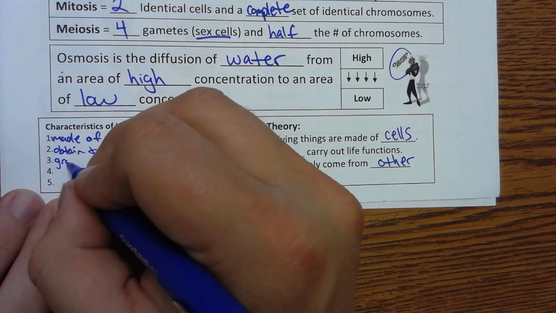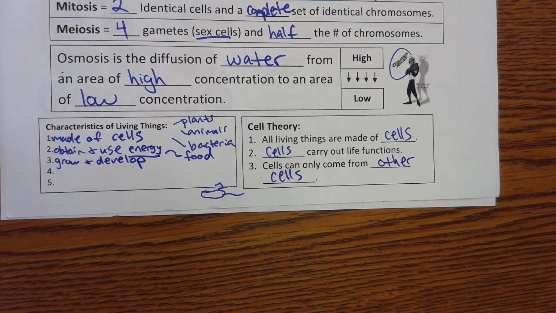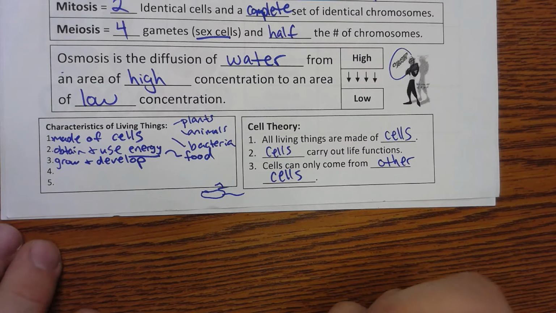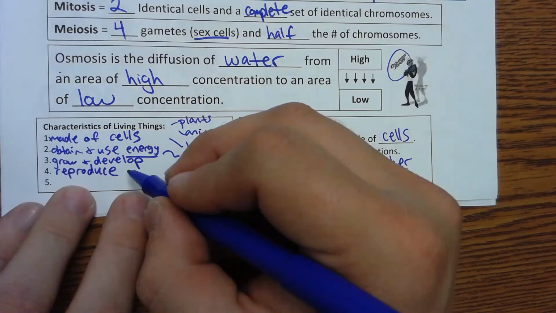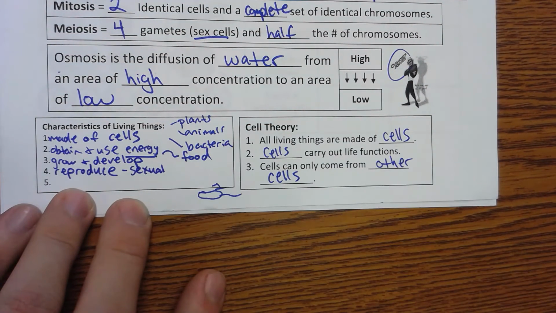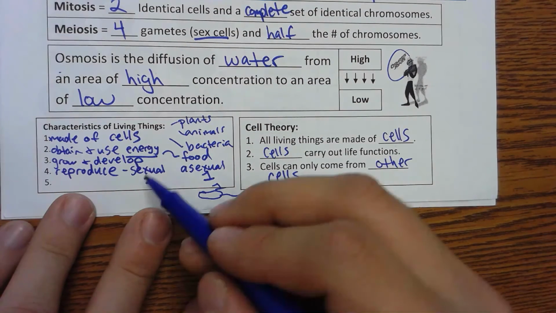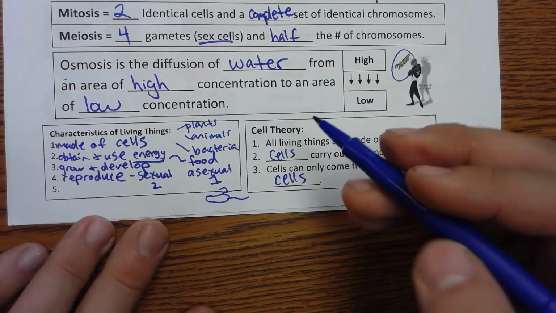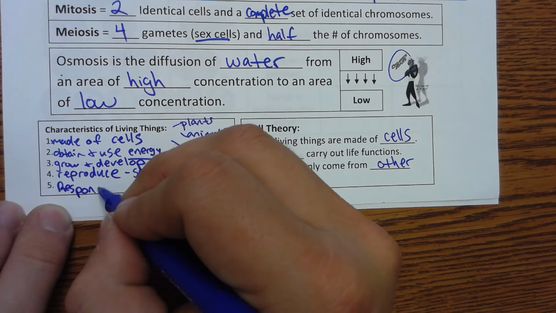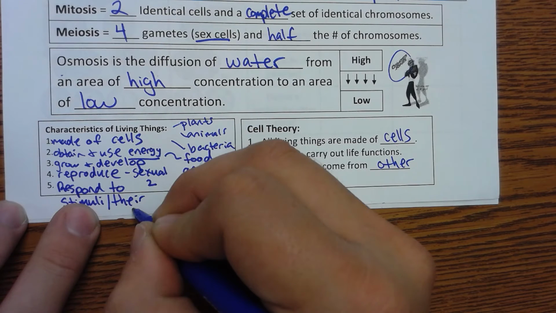All living things grow and develop. So plants start as a seed and they germinate and they sprout. Humans are babies and they grow up to adults. Lion cubs grow up to be lion king. All living things reproduce or have offspring. Some do it sexually, which is two parents, and some of it's asexual, it's one parent. So most living things do sexual reproduction, but then we also have like starfish and some bacteria reproduce, or all bacteria reproduce asexually. And then all living things respond to stimuli, which means they respond to their environment.